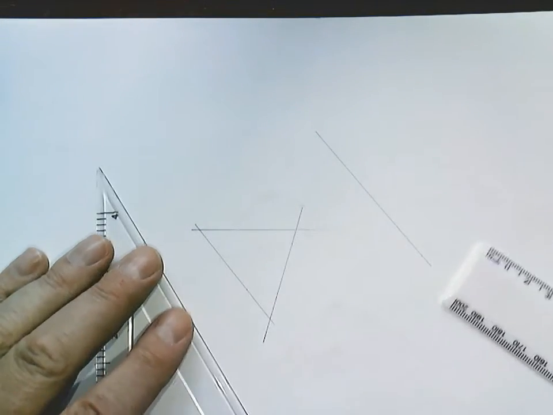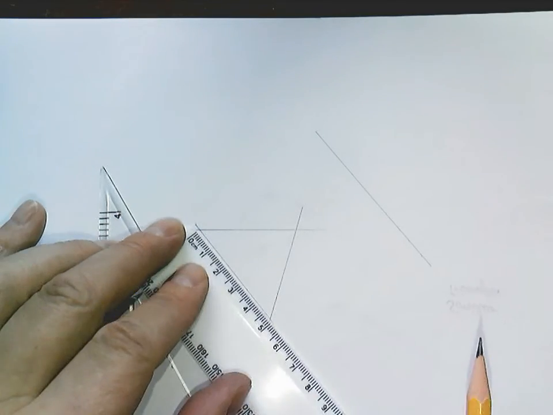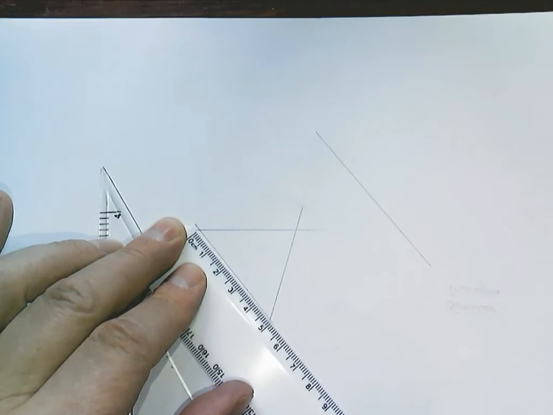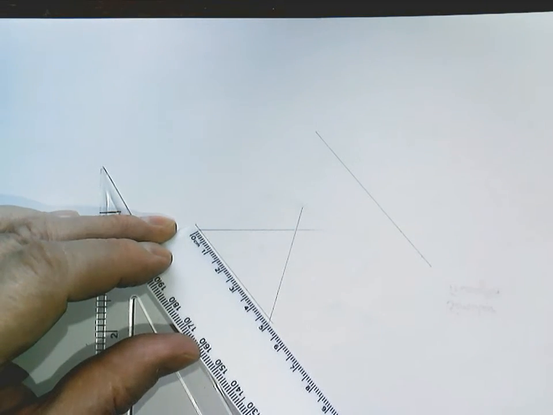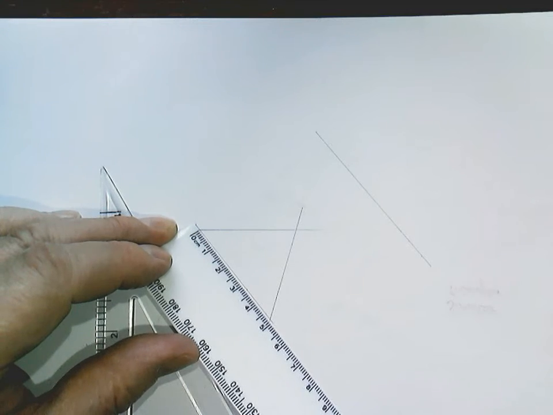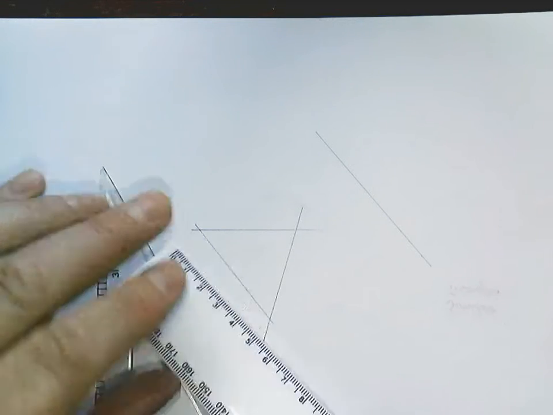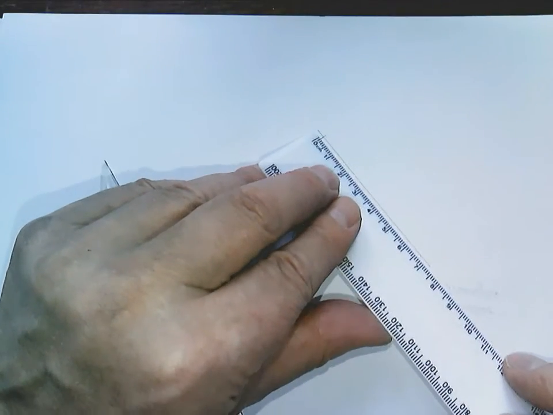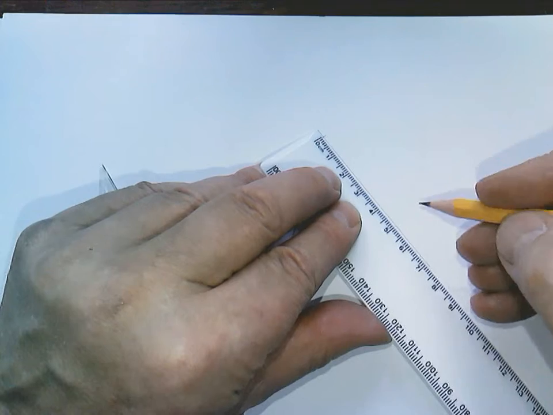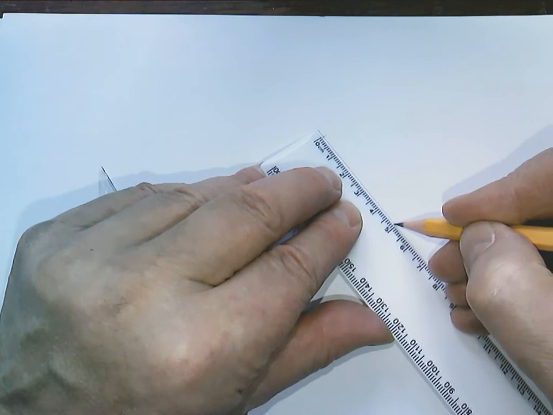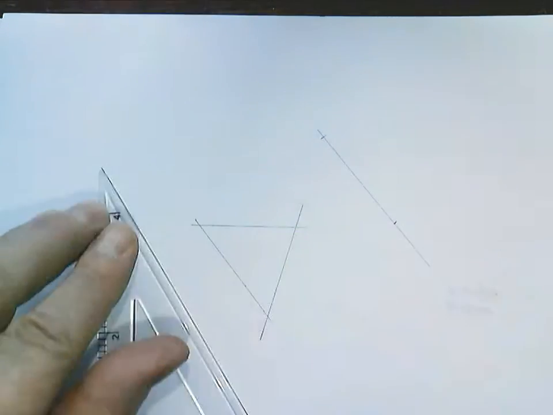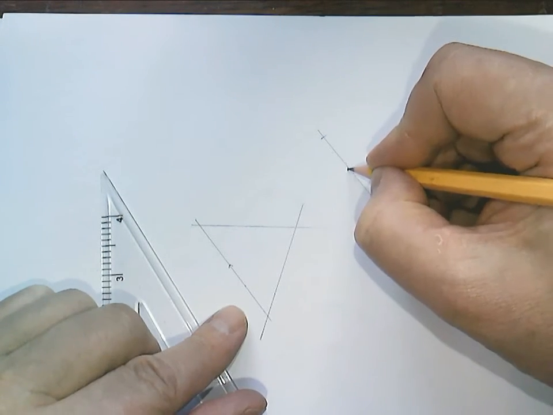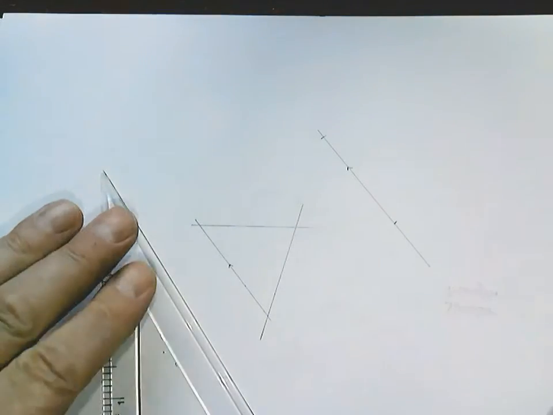But I want to measure it to make sure that this length and that length on the parallel line are the same. So I measure that one carefully and I get 4.9. So I can choose a point there and mark myself 4.9. It's going to be there. So now I know that this line and this line, which are parallel, are the same length.